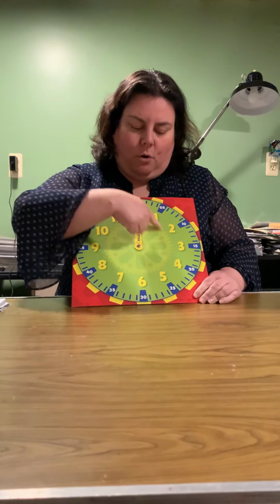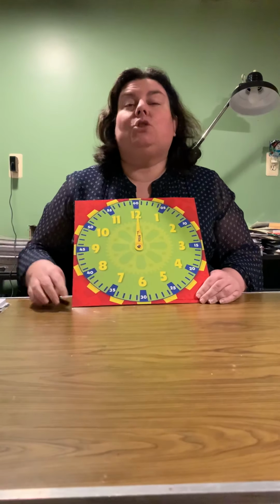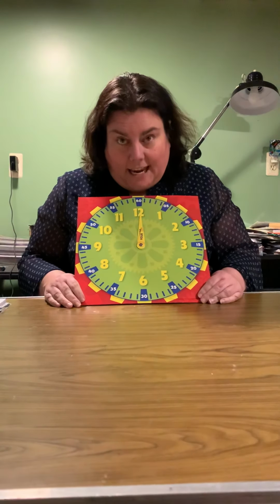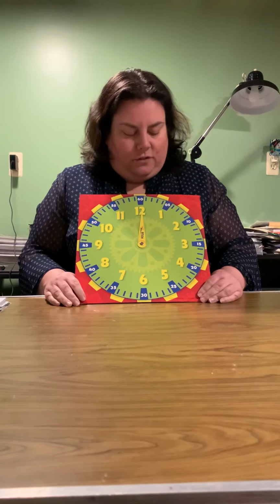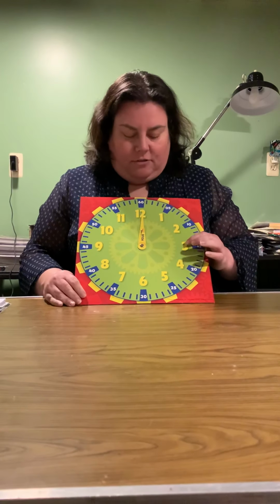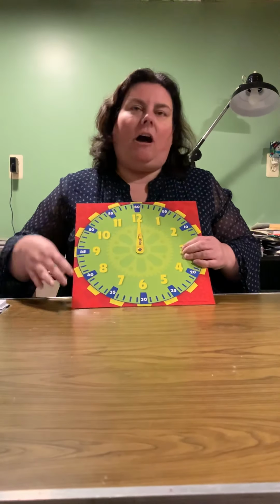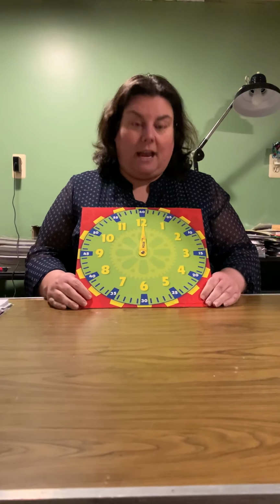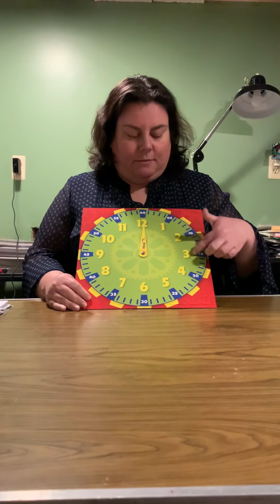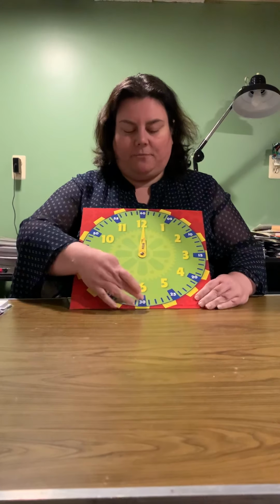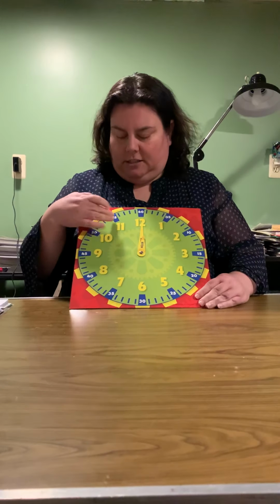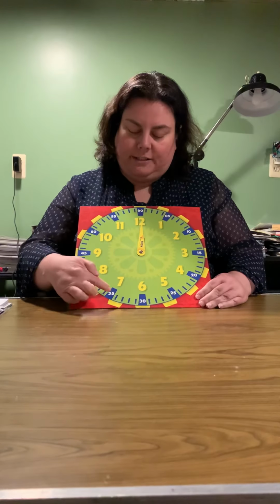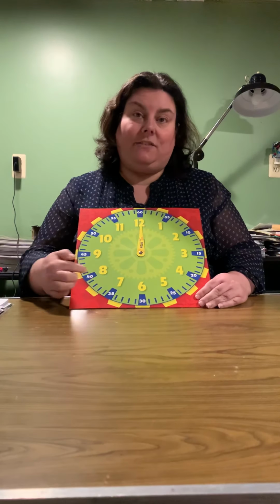You've learned that when you go all the way around the clock twice, that's 24 hours, and that equals a day. And you've learned from me just recently that the 3, 6, 9, and 12 make up the quarters of the clock. I know you learned from Mrs. Beckman that each one of these numbers on the clock represents 5 minutes. Today we're going to focus on the numbers that are in between the 5s.